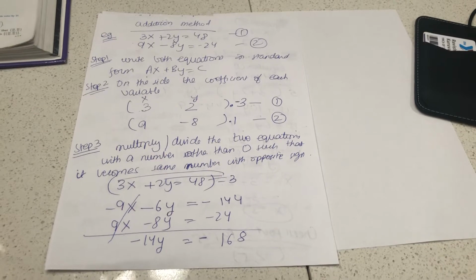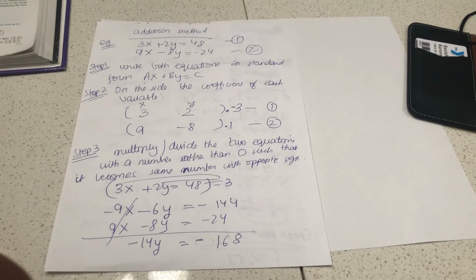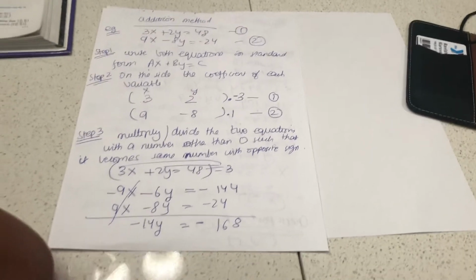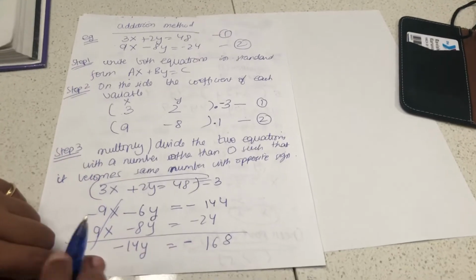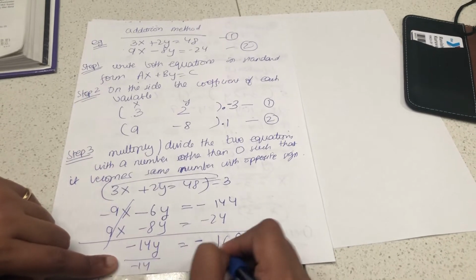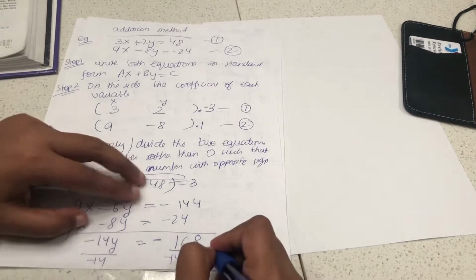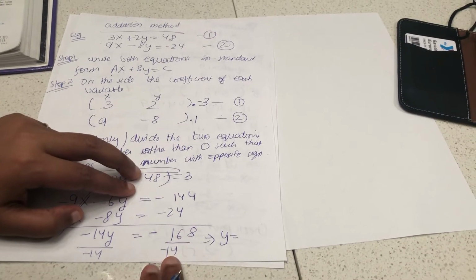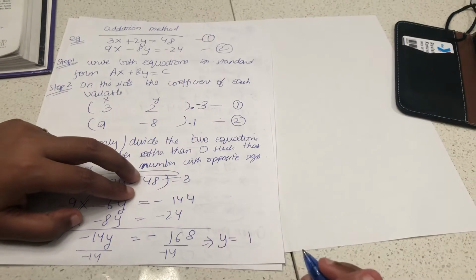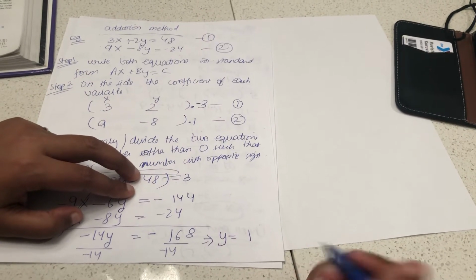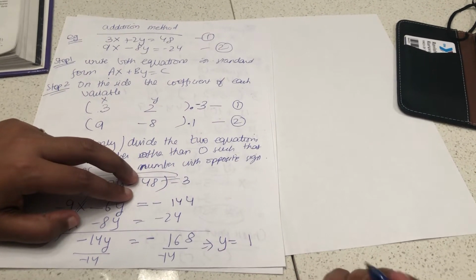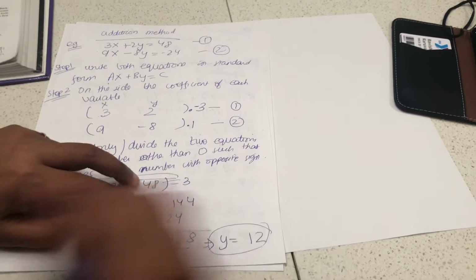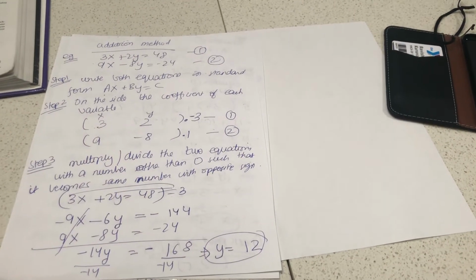So you're like, what am I supposed to do next? I just need the y value. Divide by negative 14. So you get y is equal to what? What is negative 168 divided by negative 14? You get 12. So you got your y.